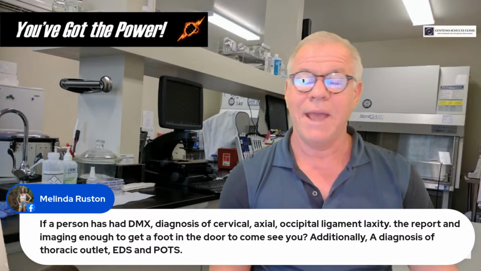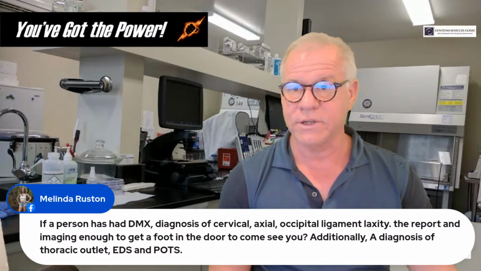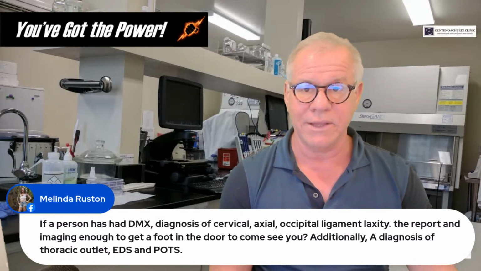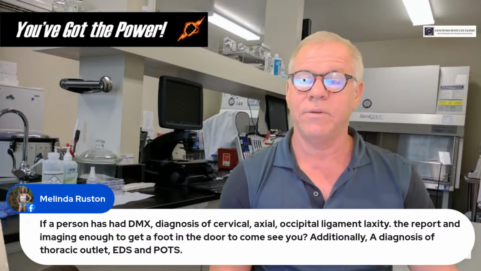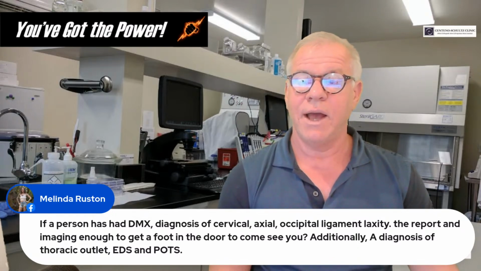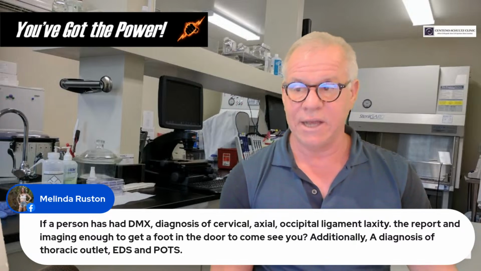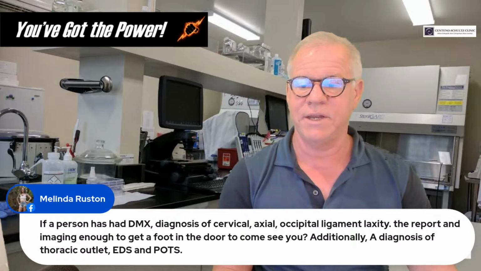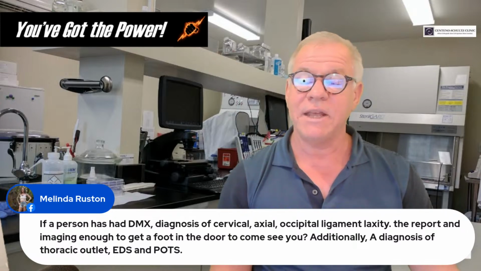I'd be happy to look at it personally. I don't trust DMX reports all that much. I find that they tend to be written more for medical legal purposes than actual medical diagnostic purposes. So I read all the DMXs myself, and then actually even double check the measurements on the DMX. But having a DMX is great.